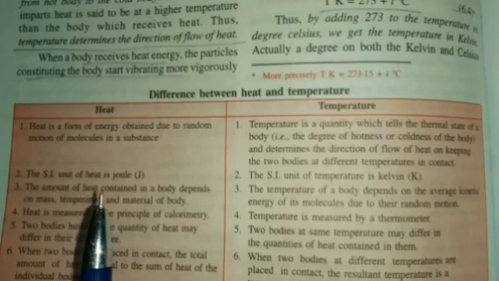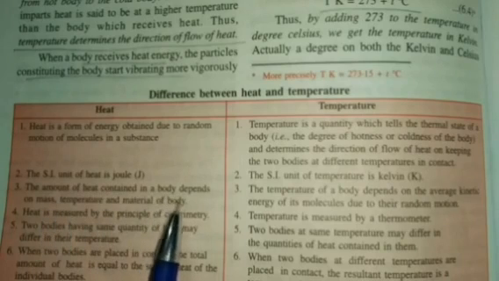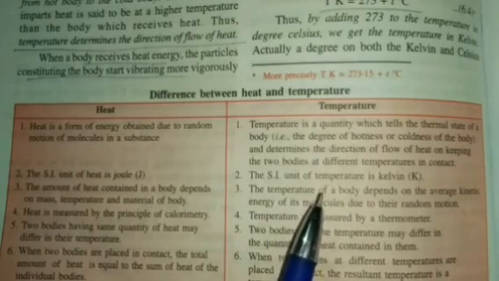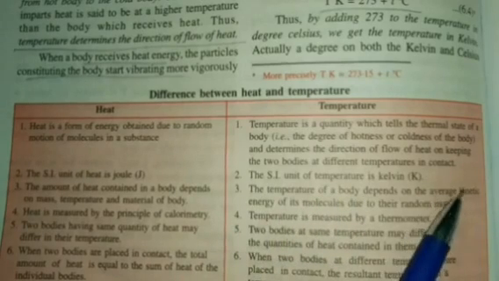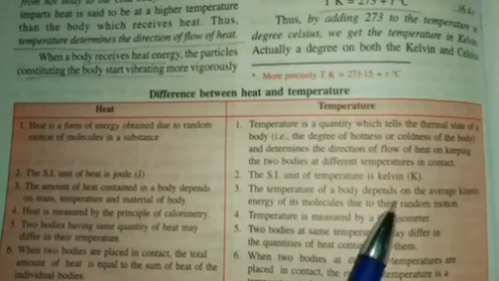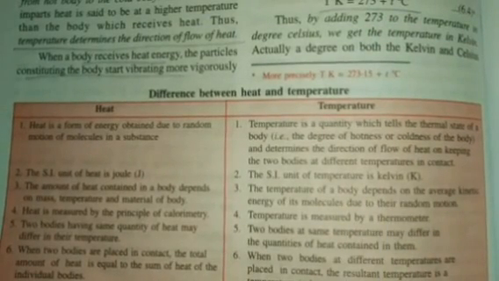Dependence: the amount of heat contained in a body depends on the mass, temperature, and material of the body. Whereas the temperature of a body depends on the average kinetic energy of its molecules due to their random motion, that is, internal kinetic energy.